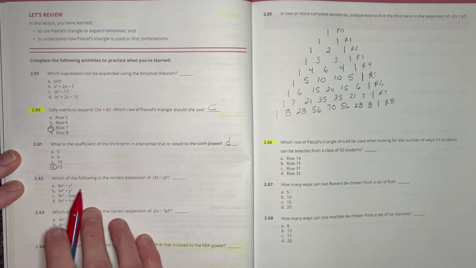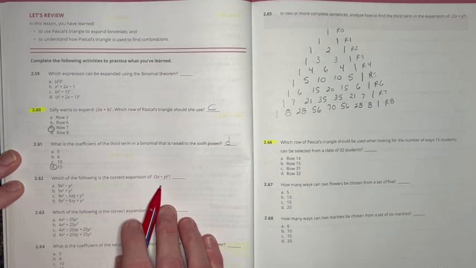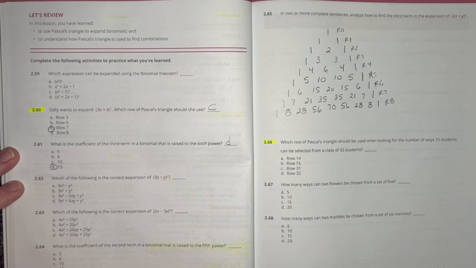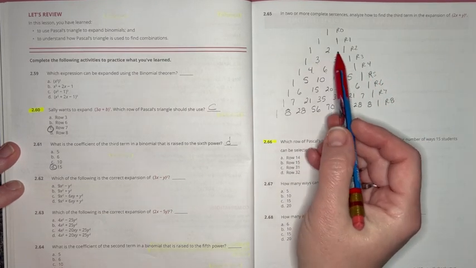62. Which of the following is the correct expansion of 3x minus y squared? Now, a square is pretty simple. I don't know that you need to use Pascal's triangle, right?